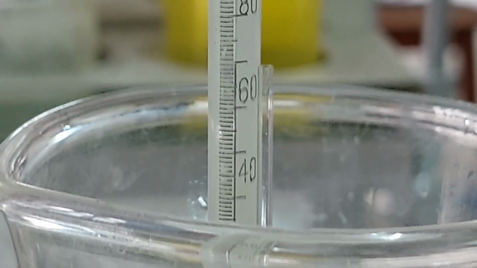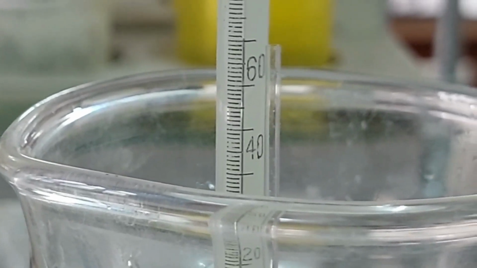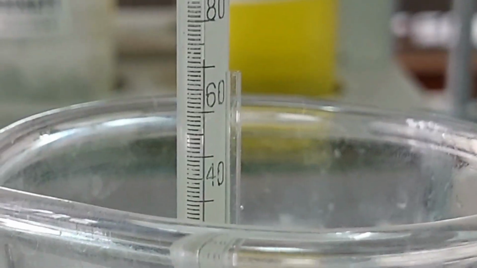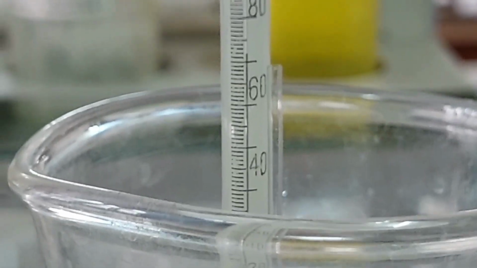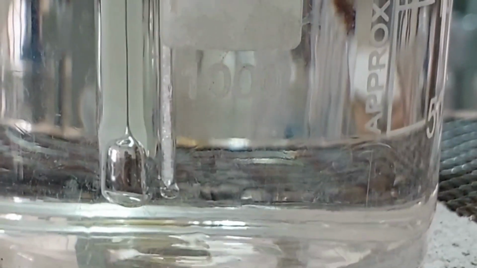Melting point of a substance is the temperature at which it melts, that is, both the liquid and the solid states exist in equilibrium at normal atmospheric pressure. So you can still observe the solid has not melted. You can see the solid here in the lower part of the bulb. You can see heat being transferred.